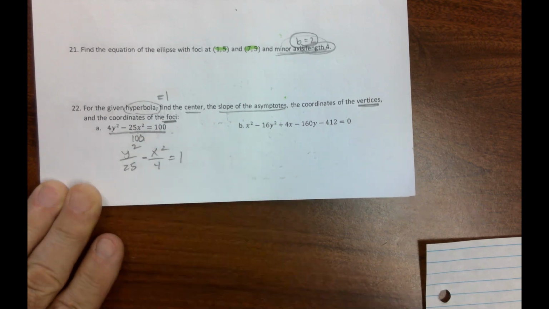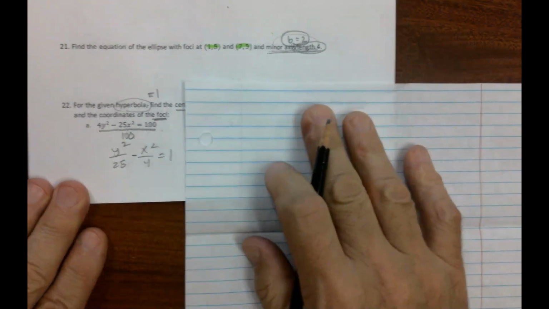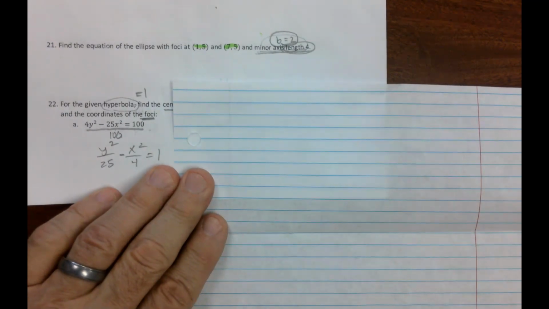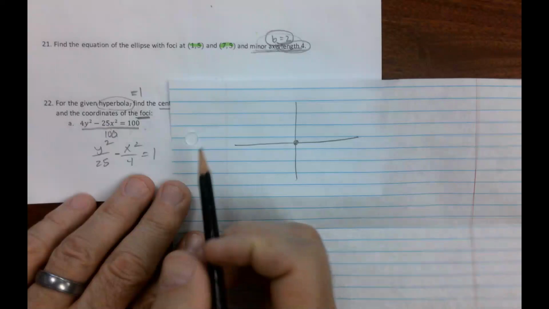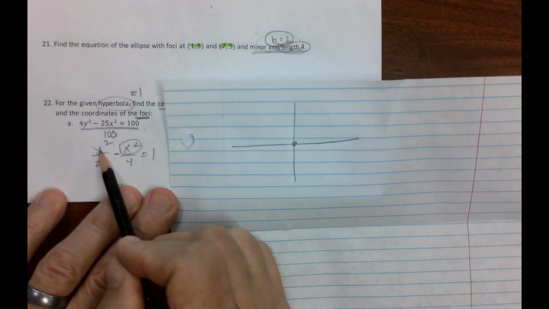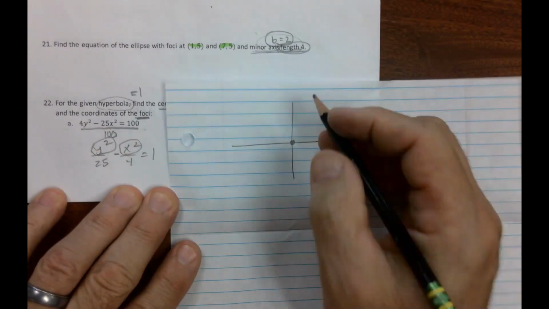And now we're off to the races. So we know, because it's built this way, and these are the easier ones, that our center is going to be 0, 0. How do we know that? No change, no change, no shift.